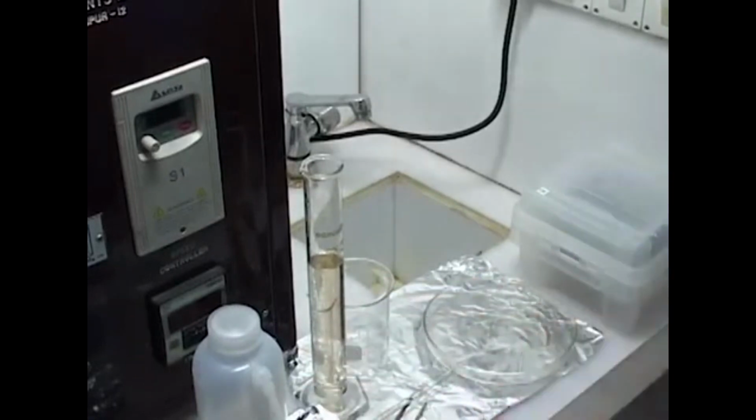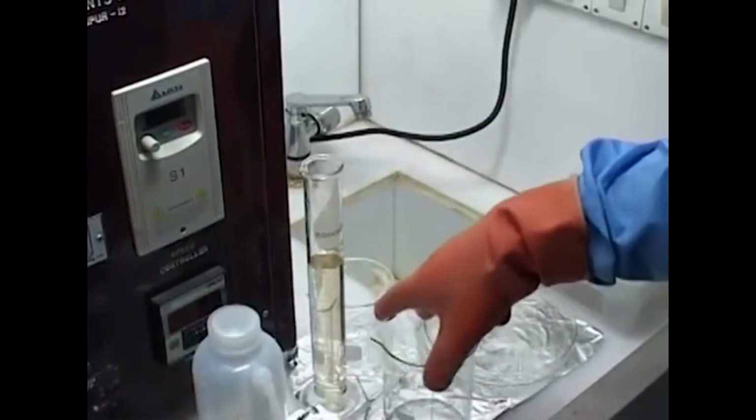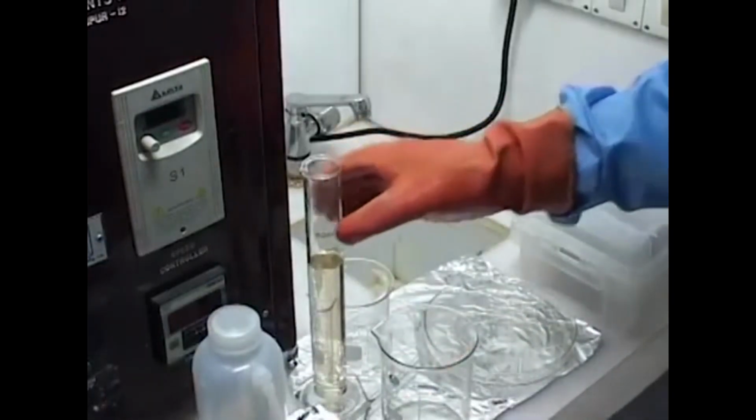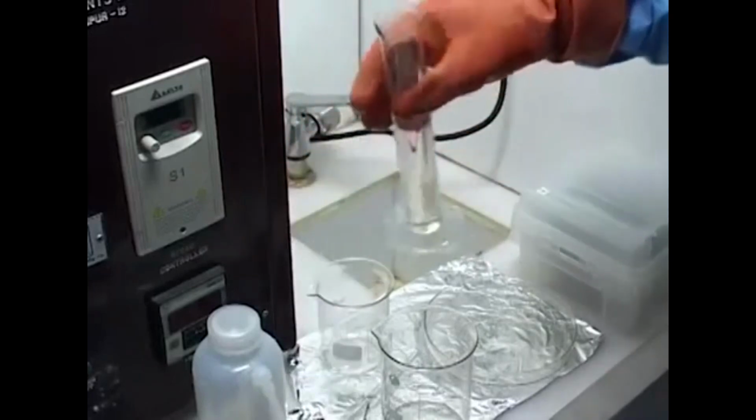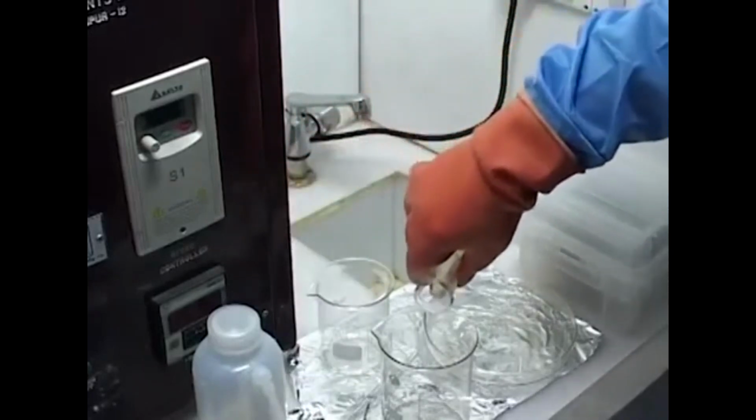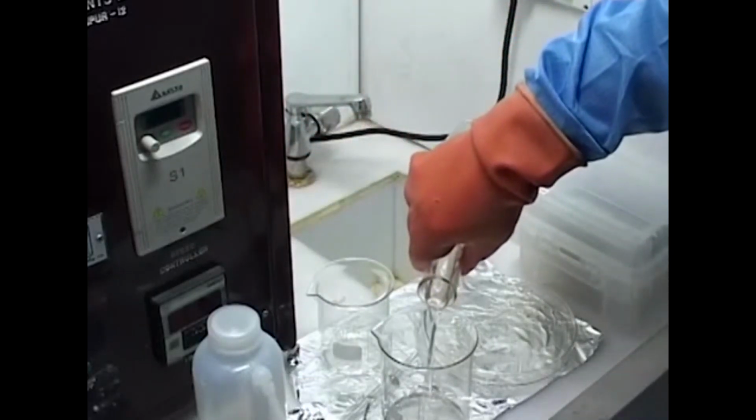So we take a new container in which we have to prepare the Piranha and slowly pour from the measuring cylinder the sulfuric acid.